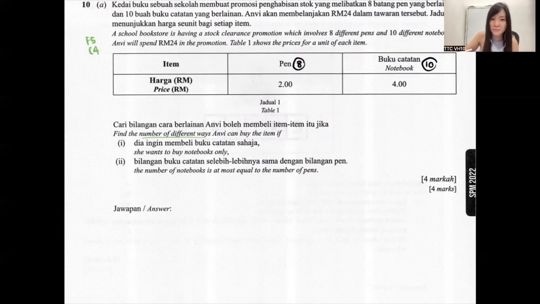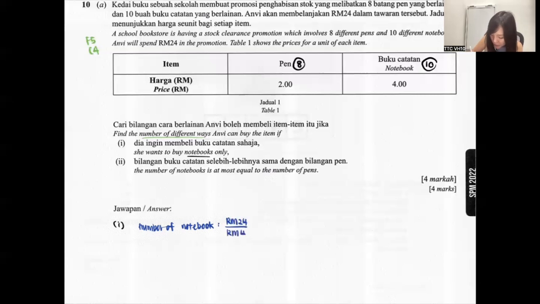So she wants to buy the item with 24 ringgit, okay? First one, if she wants to buy notebook only, that means no need to look at pen. So how many notebooks can she buy? Take your calculator out, 24 divided by 4. Number of notebooks: RM24 divided by 4 ringgit. She can buy 6 notebooks. Correct, my dear? 6 notebooks.